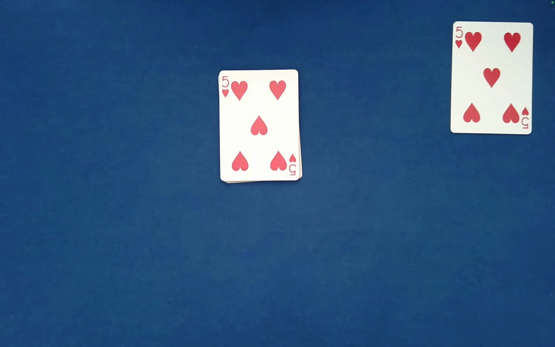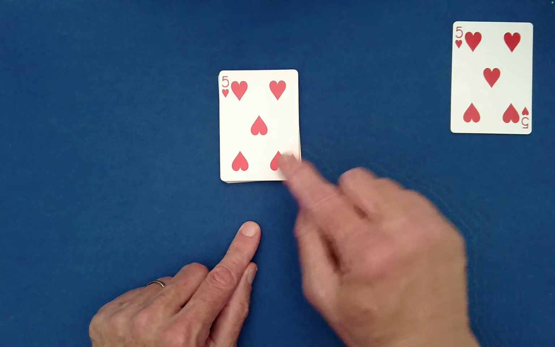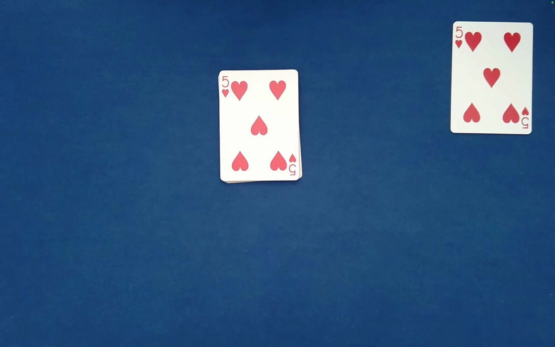It's very simple. There's not too many steps to remember, and it really gives the spectator the illusion that they're controlling virtually everything that goes on in this performance. And to some degree, that's not far from the truth. They're not controlling everything, but they are controlling much of what happens in this routine. And nonetheless, you're able to find your prediction card in this, quote, randomized deck of cards, with the spectator deciding most everything throughout this performance.